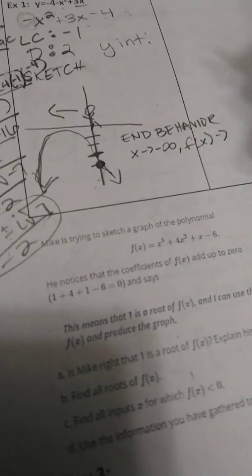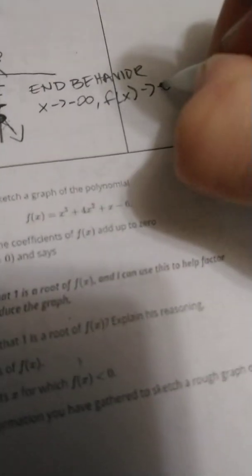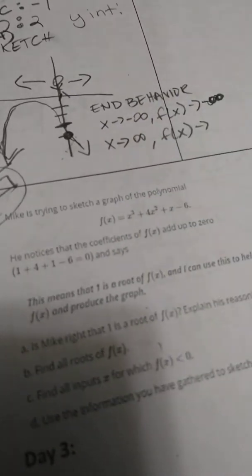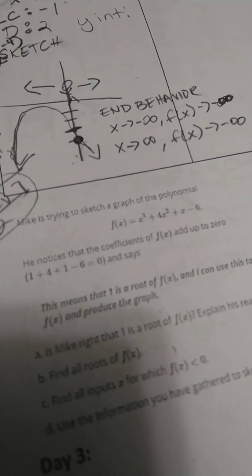Well, they're going down. So we're going to put that as negative infinity. Oh, yes. Look at that infinity sign. Okay. And then you're also going to look to the right. So as x is approaching positive infinity, what's happening to my y's? Well, that's also going down to negative infinity. Okay.